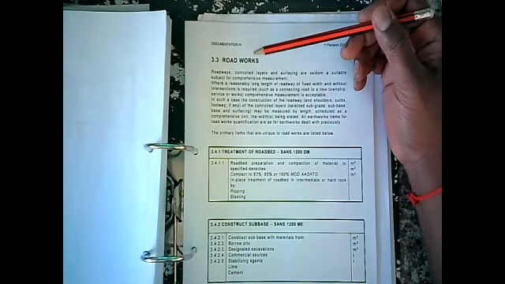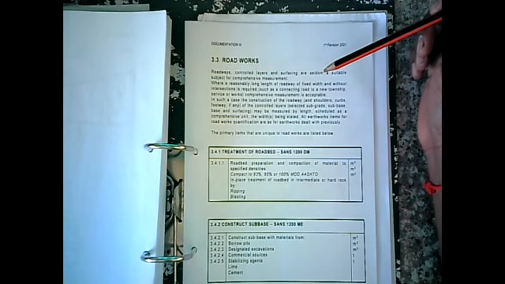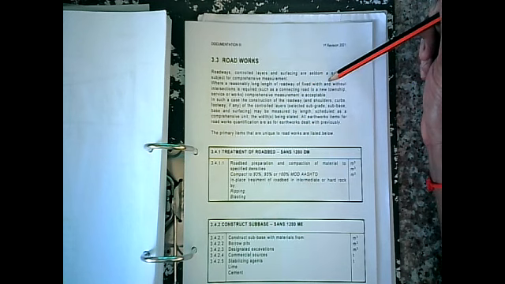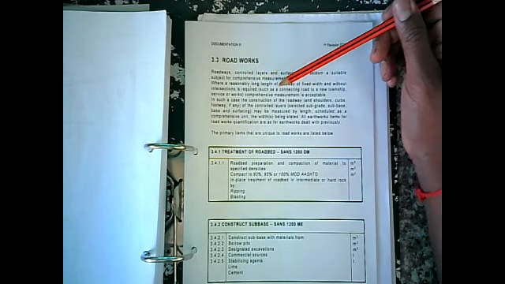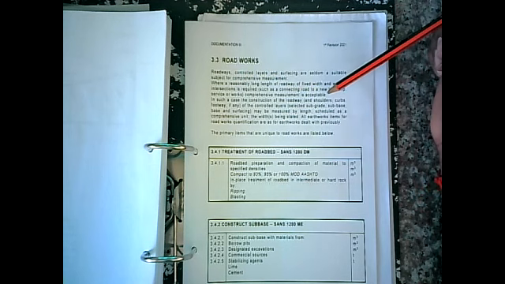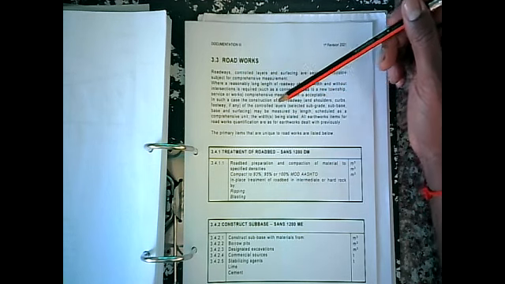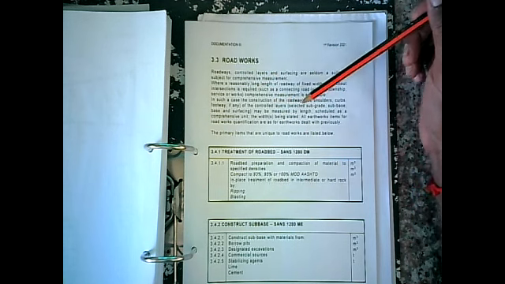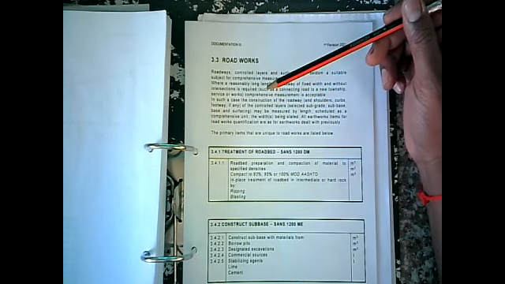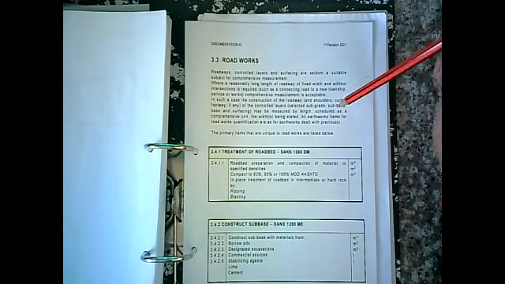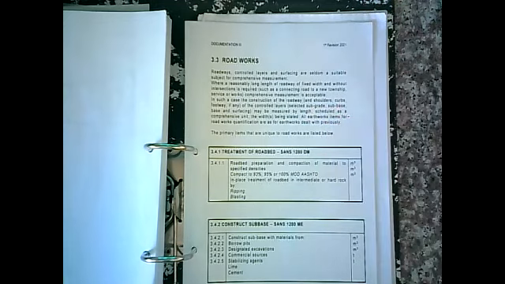Where a reasonably long length of roadways of fixed width and without intersection is required, such as a connecting road to a new township, service or works, comprehensive measurement is acceptable. In such a case, the construction of the roadway and shoulders, curbs, and footway, if any, of the selected subgrade, subbase, base, and surfacing may be measured by length, scheduled as a comprehensive unit, the widths being stated. All earthworks items for roadworks quantification are as for earthworks dealt with previously. And you will see that as we progress.